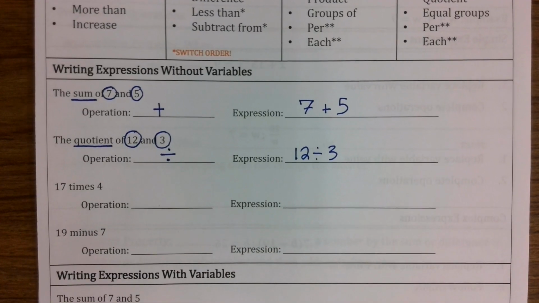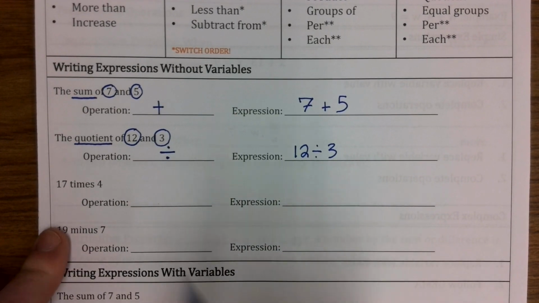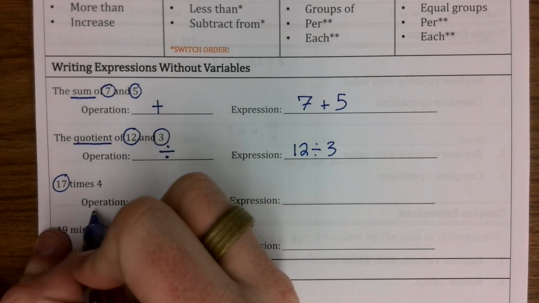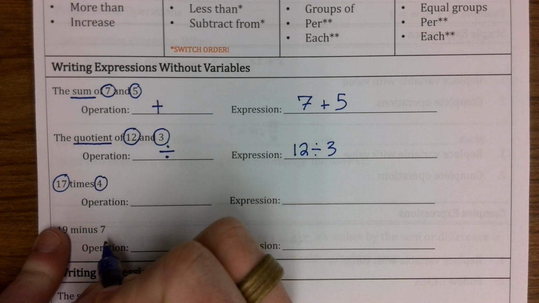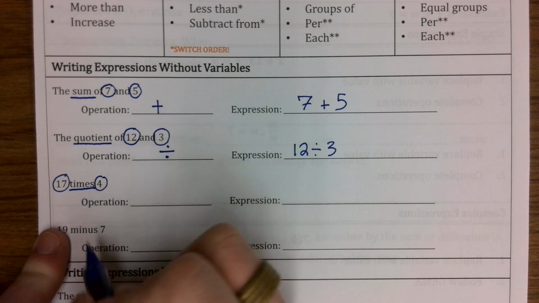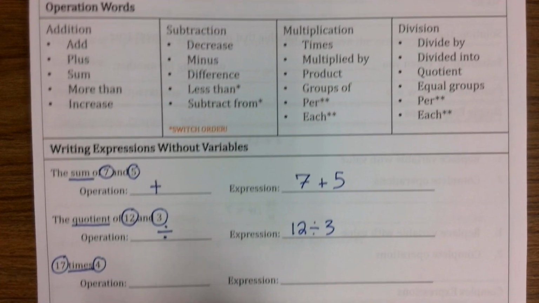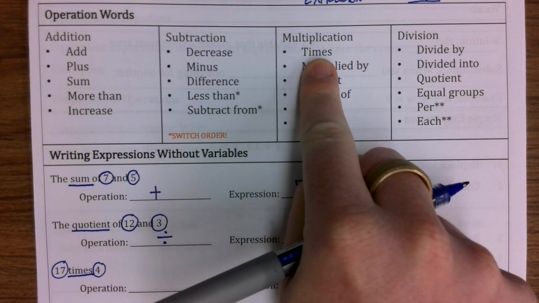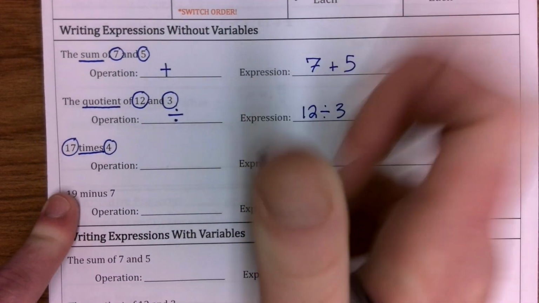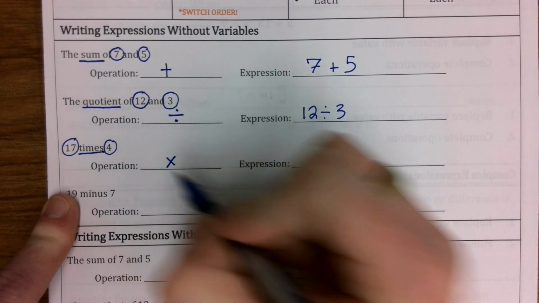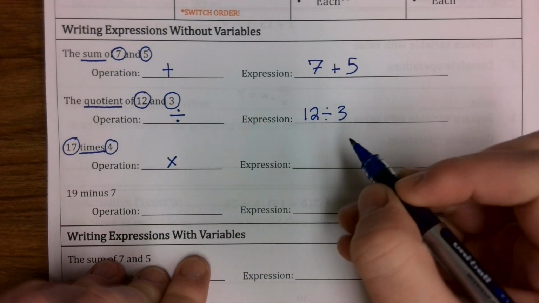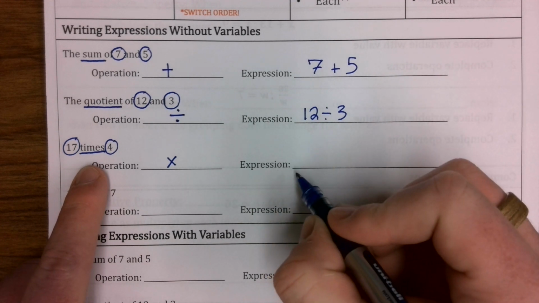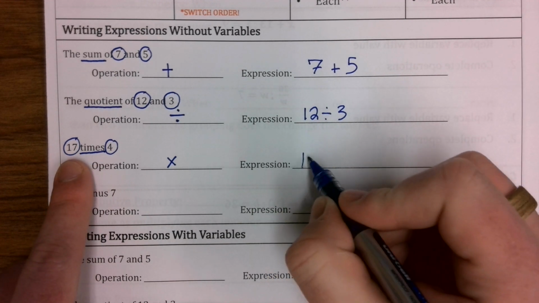Let's look at our next one. 17 times 4. So my two numbers are 17 and 4. Times is my operation word. Times I see up here under multiplication. So we are multiplying. My expression is going to be 17 comes first.